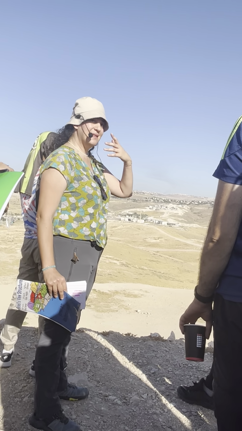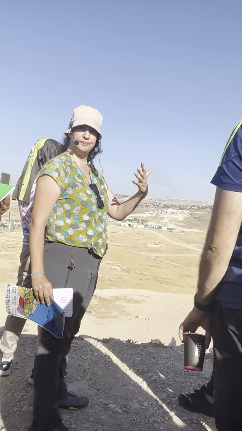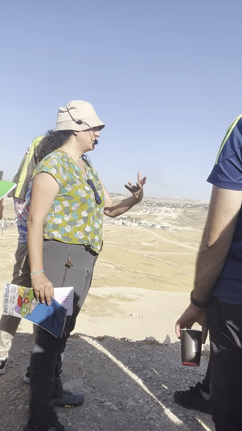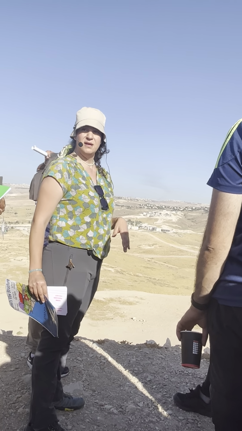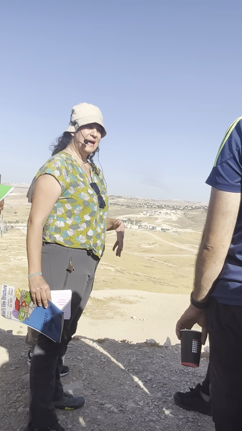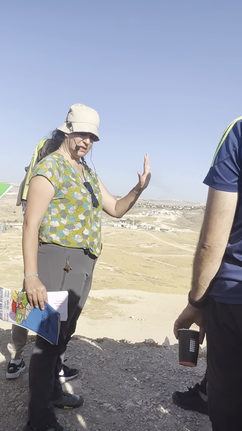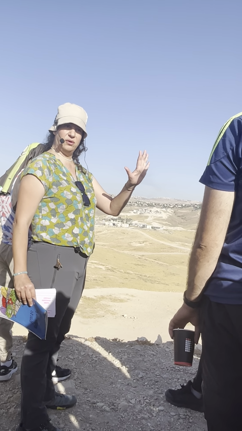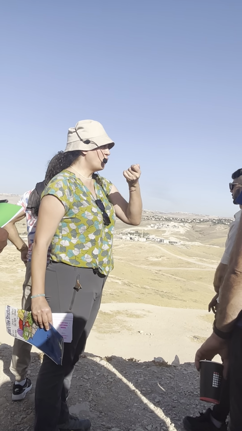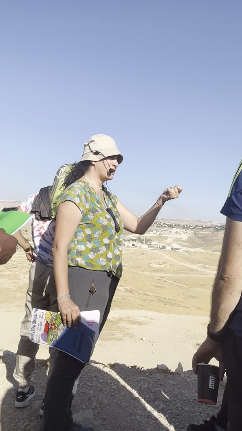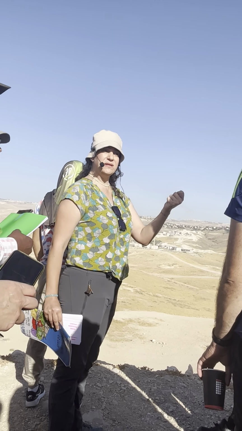And this was a part of a strategic thinking that was made by Yigal Alon, who used to be the head chief of staff after 1967, and he said the following thing. He said, we want to secure the Jordan Valley, and we want the Jordan Valley to stay under Israeli hands in the future. What does it mean?